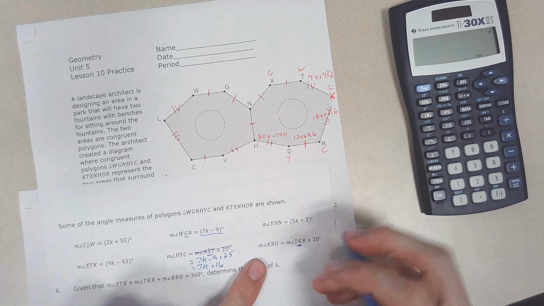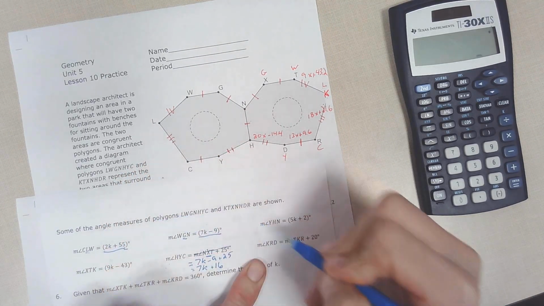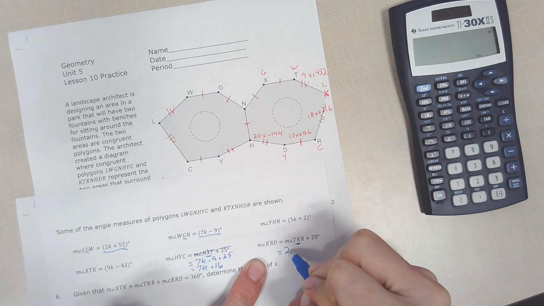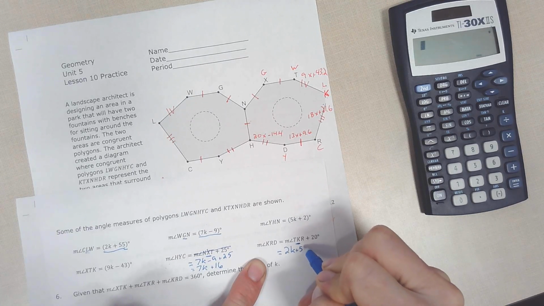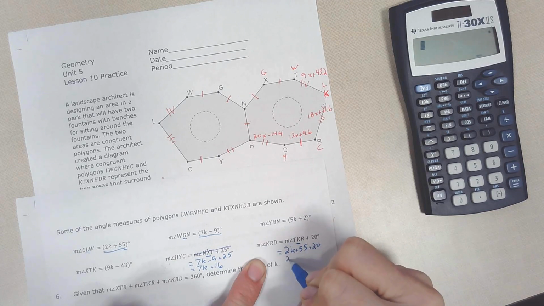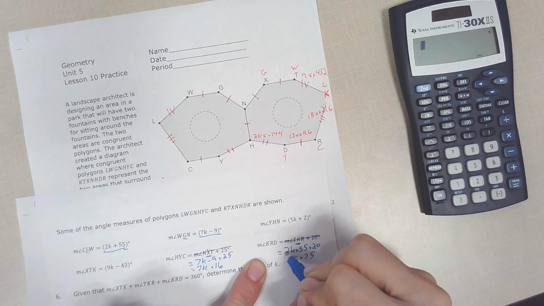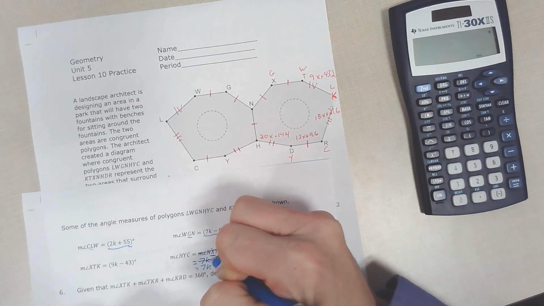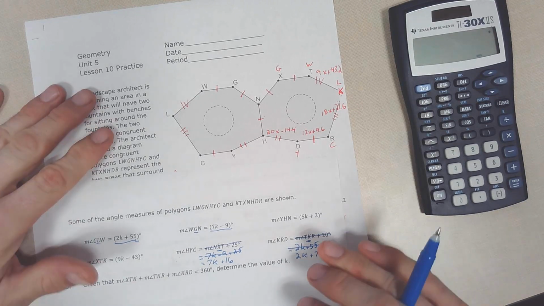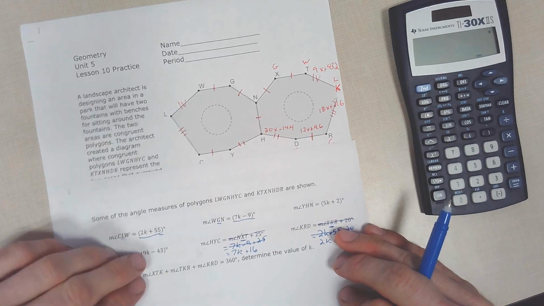All right, so I can take this and put it in for L. So this will be 2K plus 55 plus 20. So that'll be 2K plus 75. That is no longer what I want. That's what I'm going to use. Is there anything else I can simplify or put in terms of K? I don't think so.